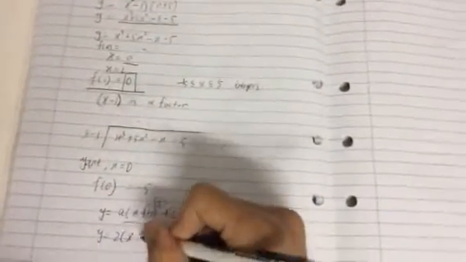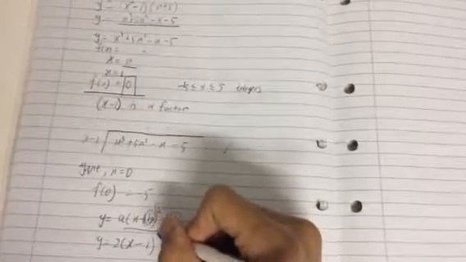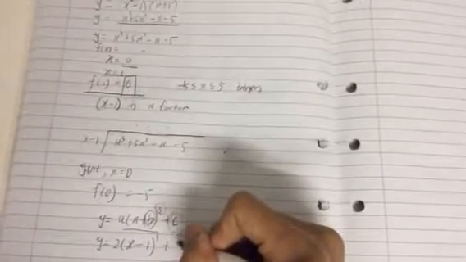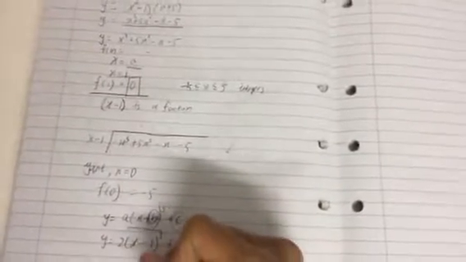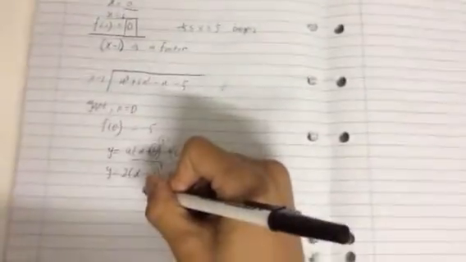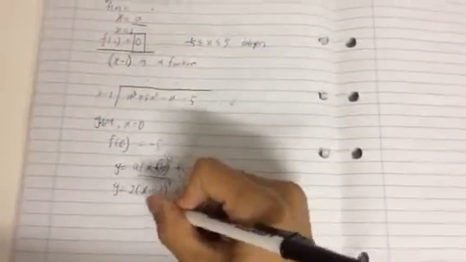So we could have 2x take away 1 cubed plus 3, and now the stationary point is 1, 3.